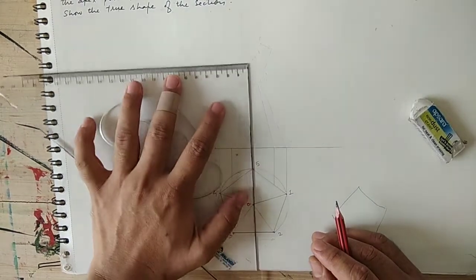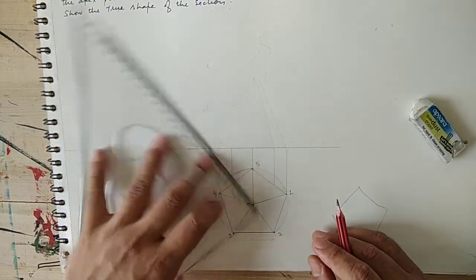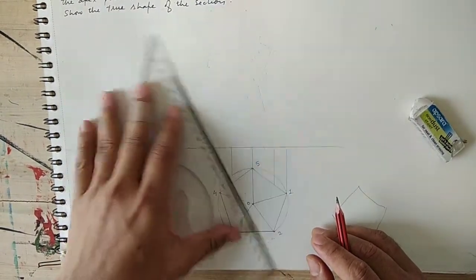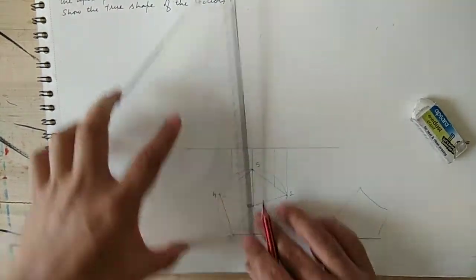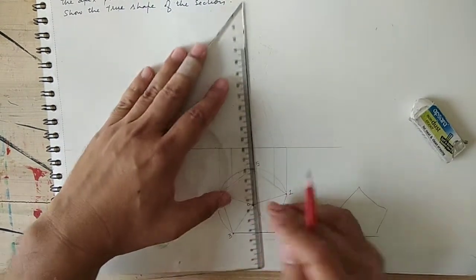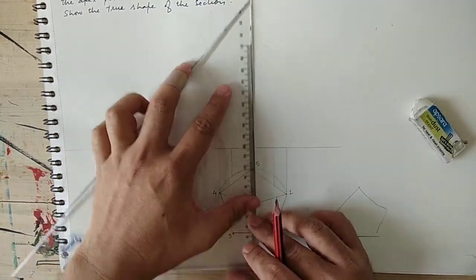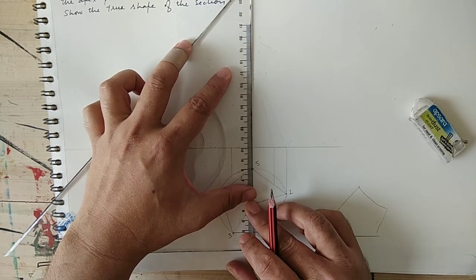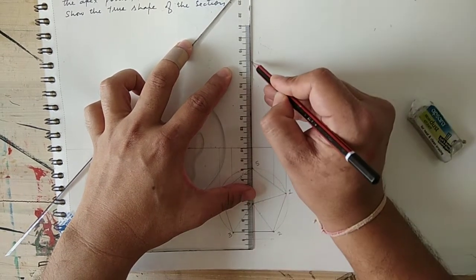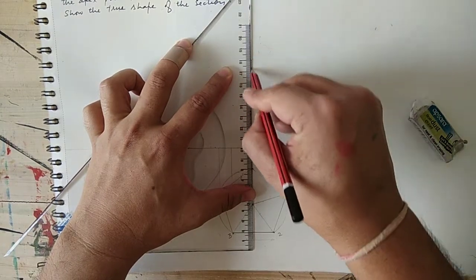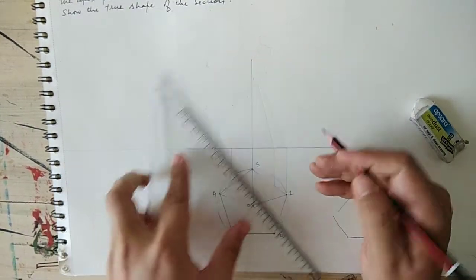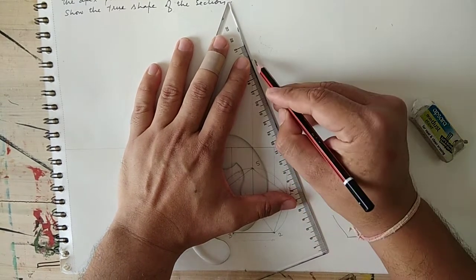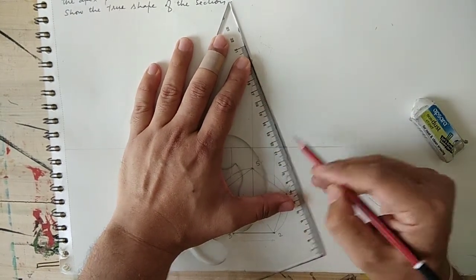Then after that, class, we will measure the total length, the axis height, which is 80 mm. Then mark 80 mm. Okay. Then join all points light in shade.